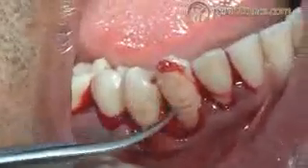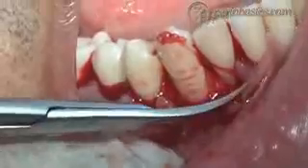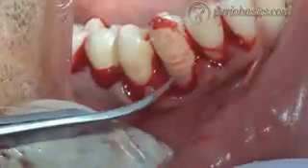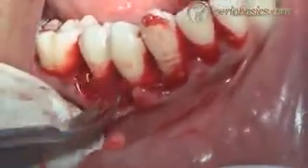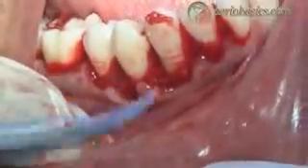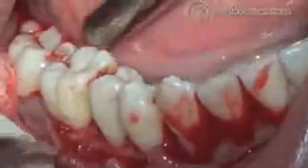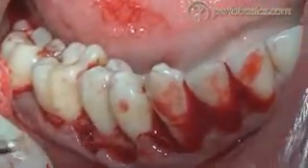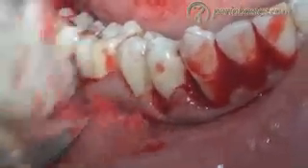With the help of curved scissors or Castroviejo scissors, you can remove the granulation tissue from the inner surface of the flap. The margins of the flap may also be trimmed so that they nicely adapt to the root surfaces. And we have to inspect the bony defect. If there are any bony irregularities or bony protuberances, then we have to do bone reshaping.